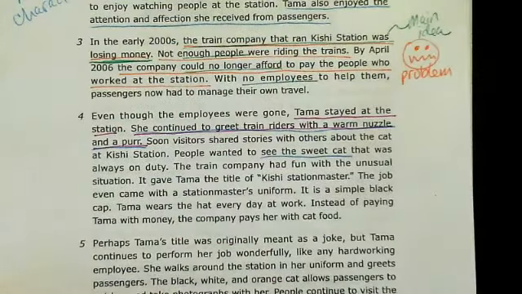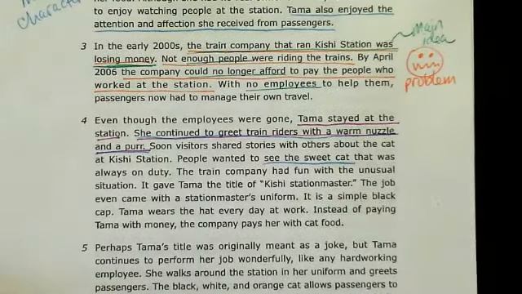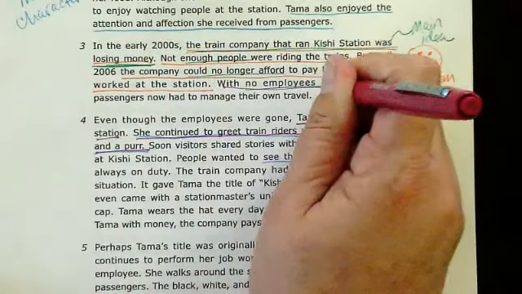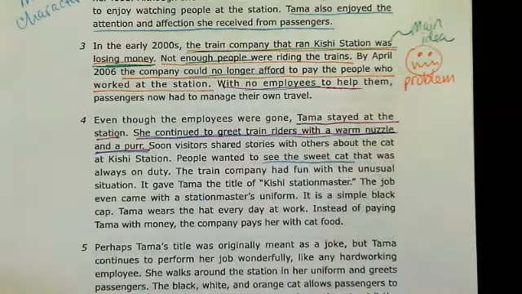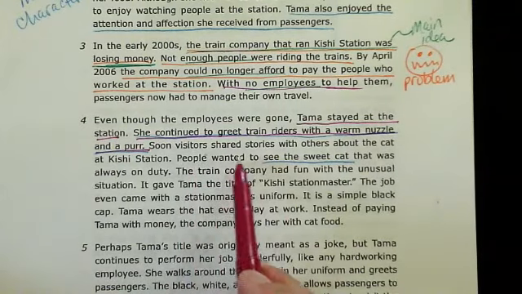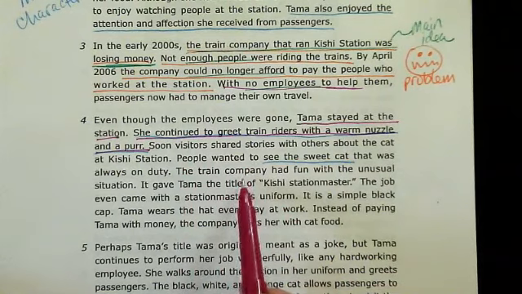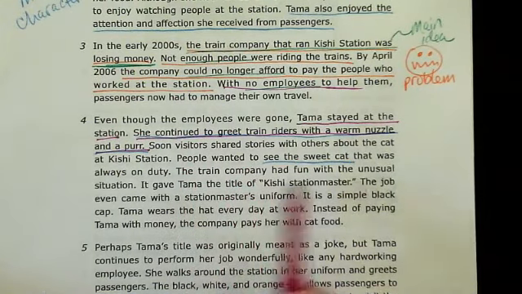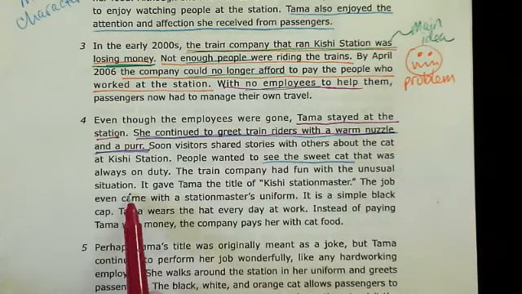So let's see where the uniform part is. All right, we found the no employees. We found the greeting customers or train riders. Let's see what else happens. Soon visitors shared stories with others about the cat at Kishi Station. People wanted to see the sweet cat that was always on duty. The train company had fun with this unusual situation.